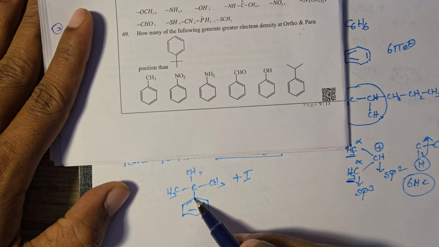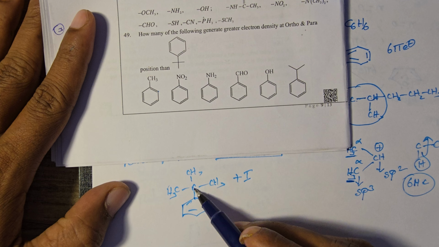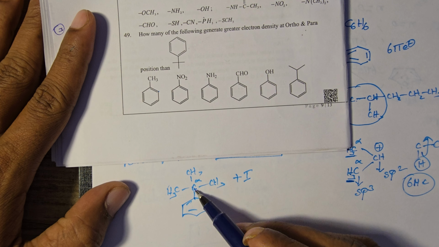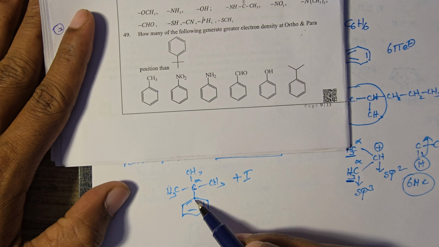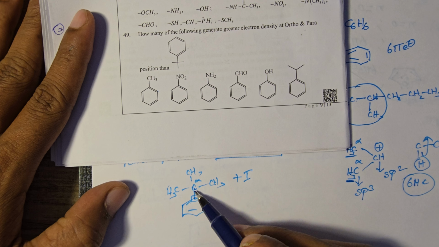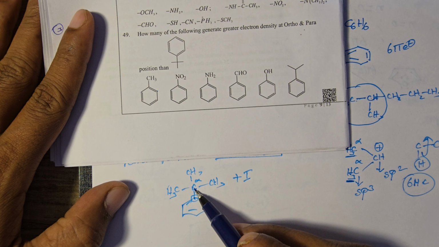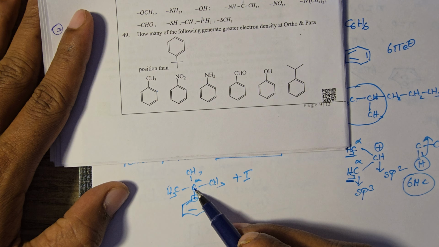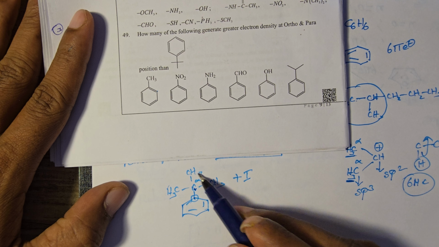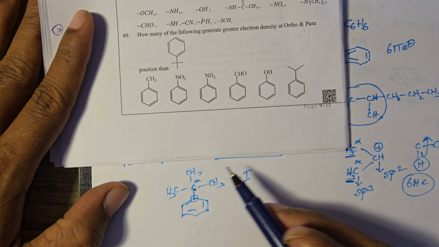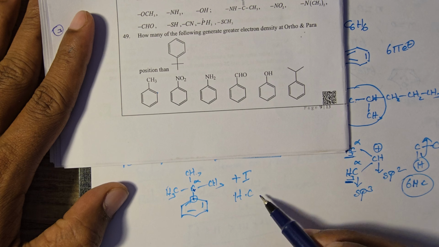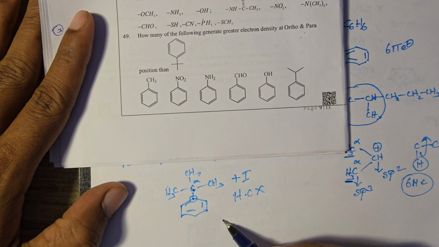Hyperconjugation is not possible for this group because the sp3 hybridized carbon has no hydrogens. This is an sp2 carbon connected with an sp3 carbon; if the sp3 carbon has hydrogens, hyperconjugation is possible. So this group is not showing hyperconjugation.